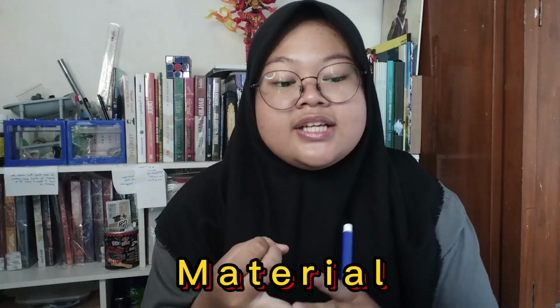So the next is the material. Material is a procedure text structure that explains the tools or materials needed. Like in the example of how to make a delicious cake, of course we need to prepare the materials and the tools we need. Like we need to prepare the chocolate, the flour, and the flavorings and etc. And also the tools like the oven, mixer, and etc.